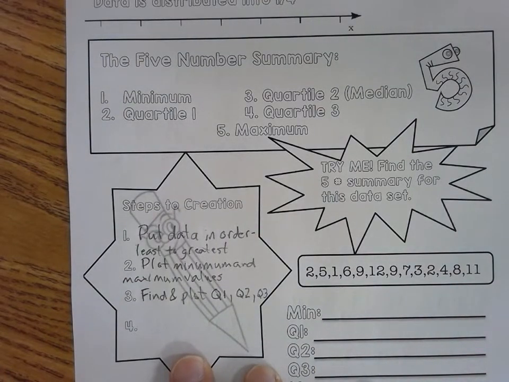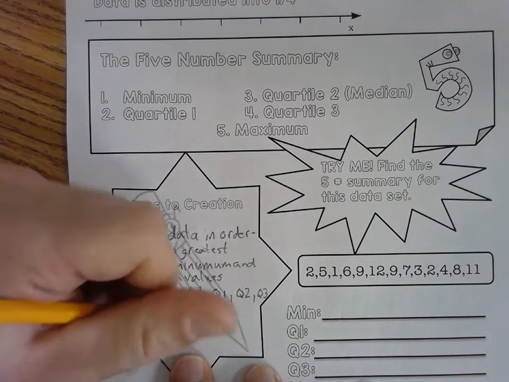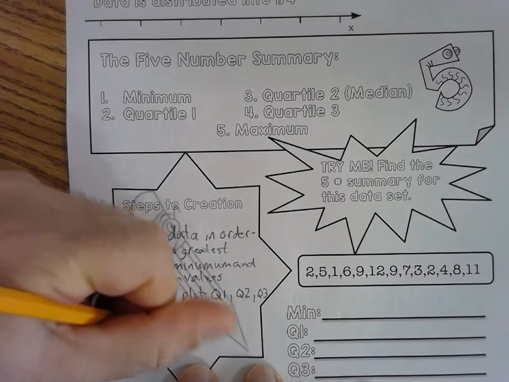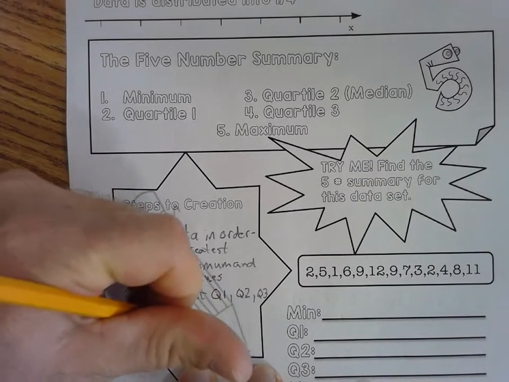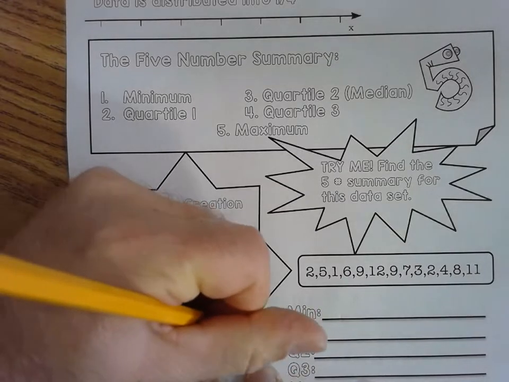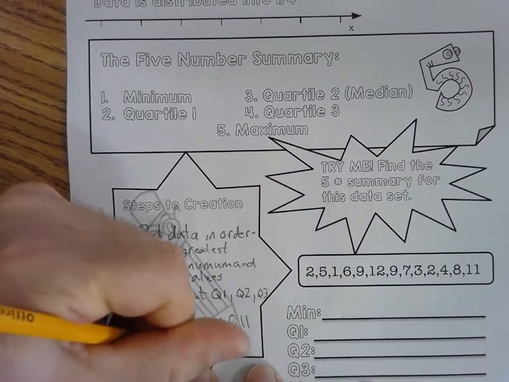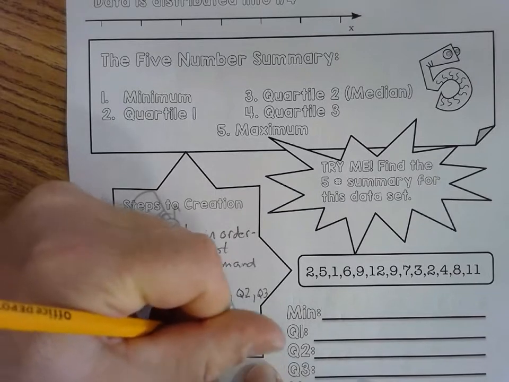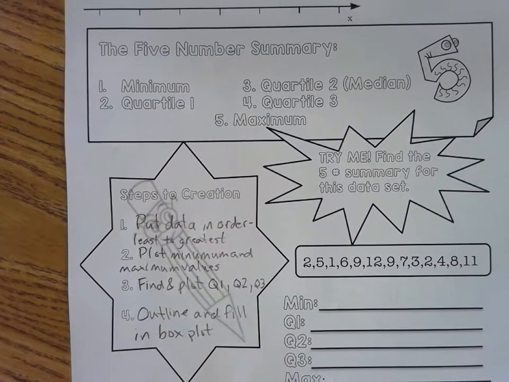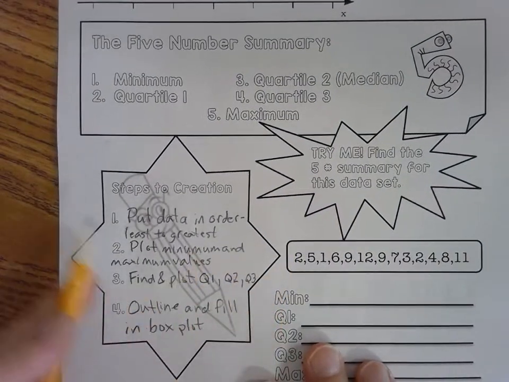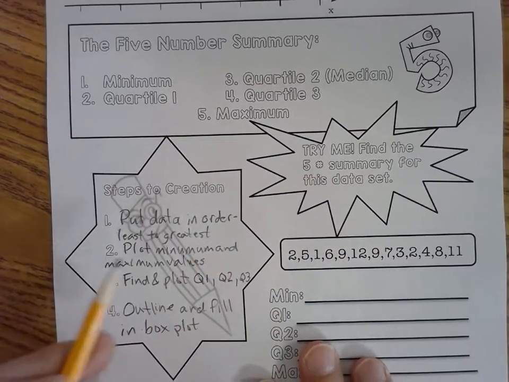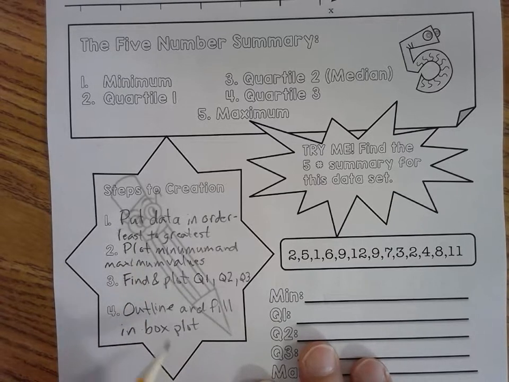And then you're going to outline and fill in your box plot. Okay? So those are the steps to creation. So pause this if you need to. I know it's kind of a lot to write down there. Go ahead and pause it if you need to and come back.